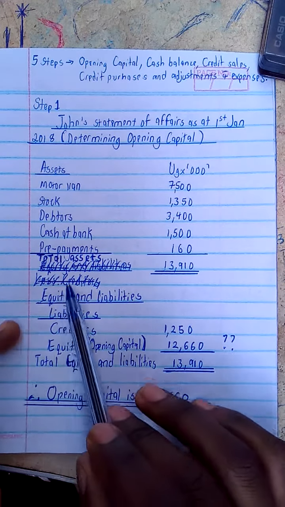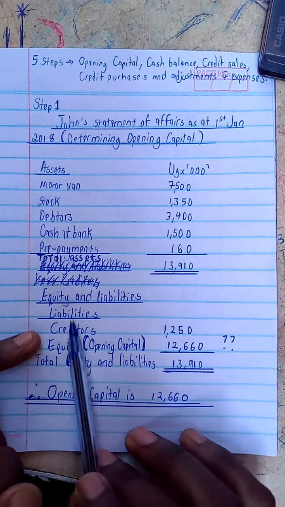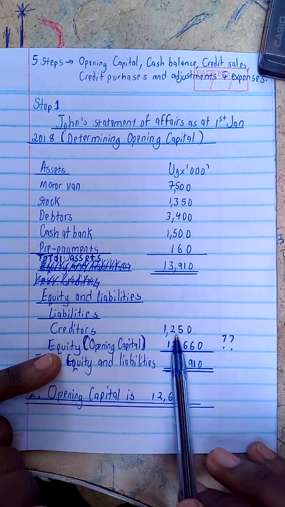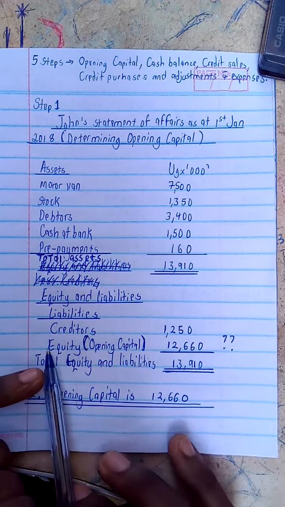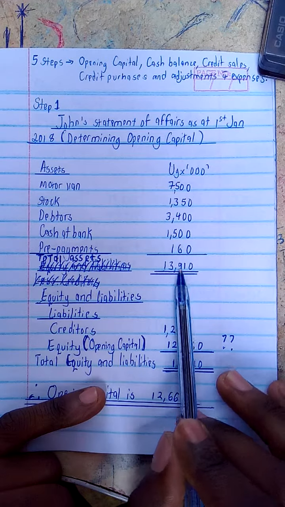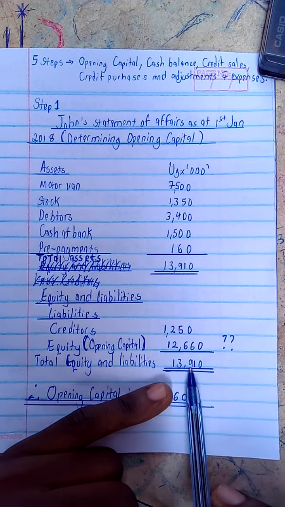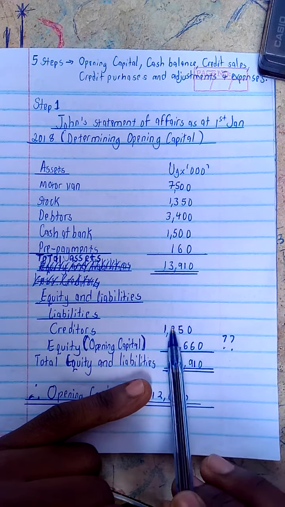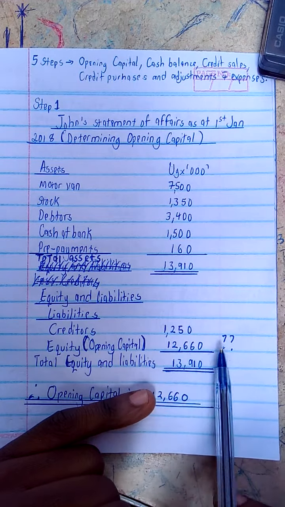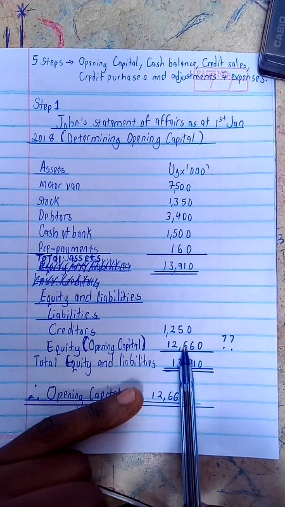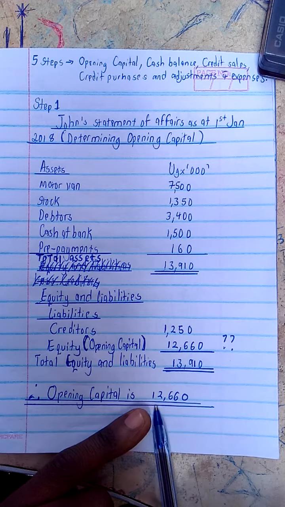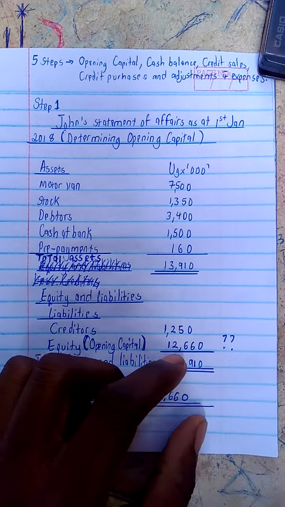Then moving on, I go to the equity and liabilities. With the liabilities I'm having the creditors, which is 1,250. So my equity, which is the opening capital, will be what? I get the total of this and this because they have to be equal. So the difference between this and the creditors is going to give me my opening capital. This will be my last figure to find here on this statement of affairs, and I would therefore say opening capital is 12,660. So that is step 1.